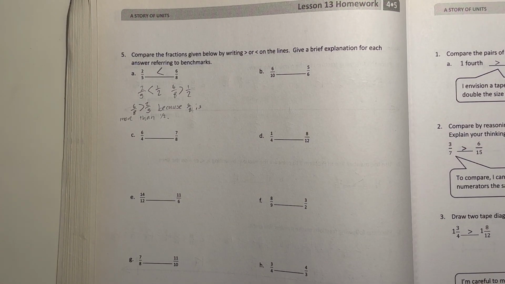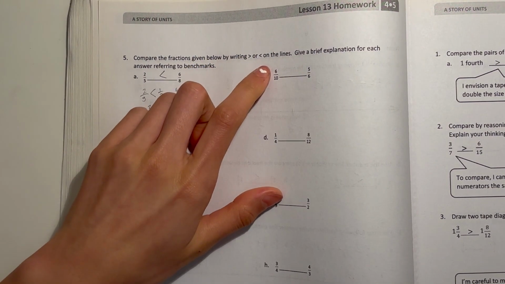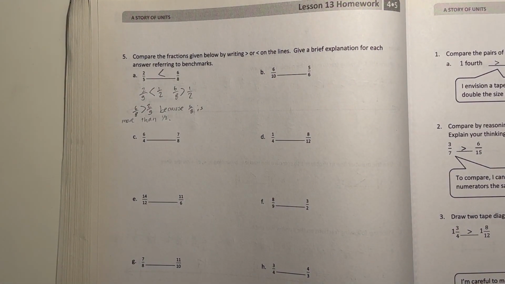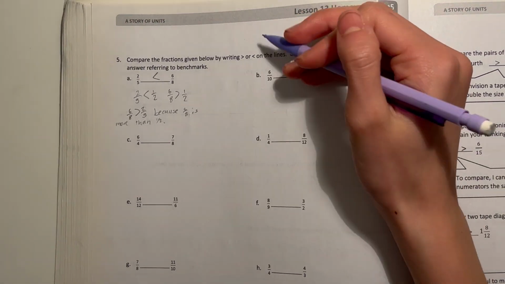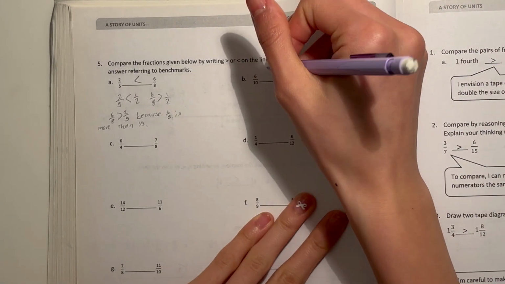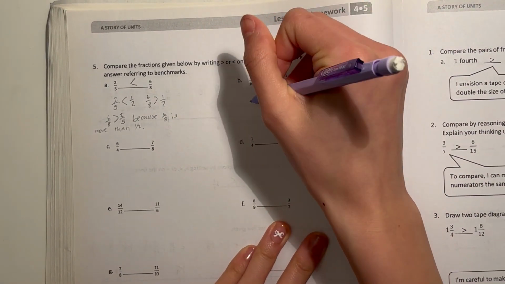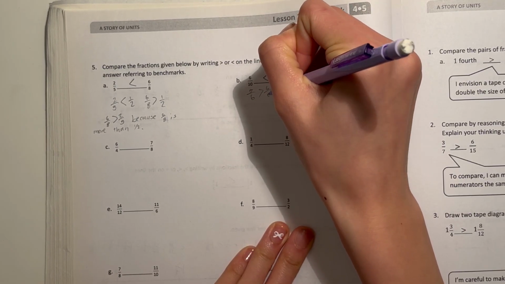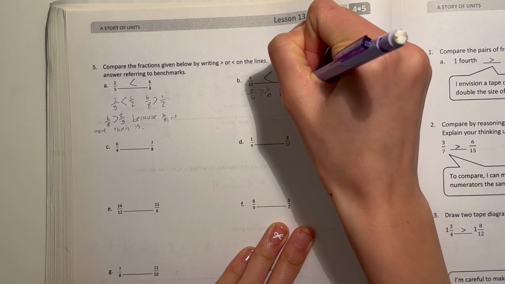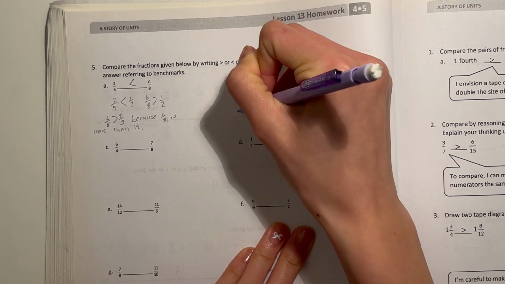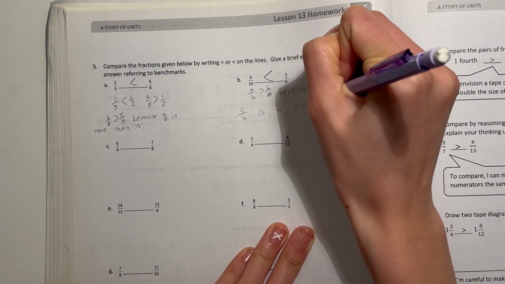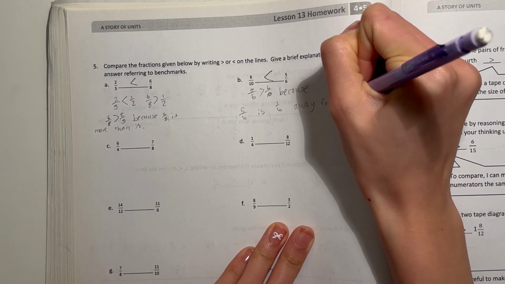So 6/10 is farther away from 1 than 5/6 is, because 5/6 only needs one more 6 to get to 1. So therefore 5/6 is greater, because 5/6 is 1/6 away from a whole.